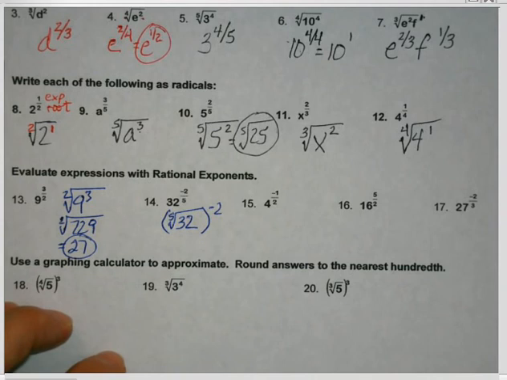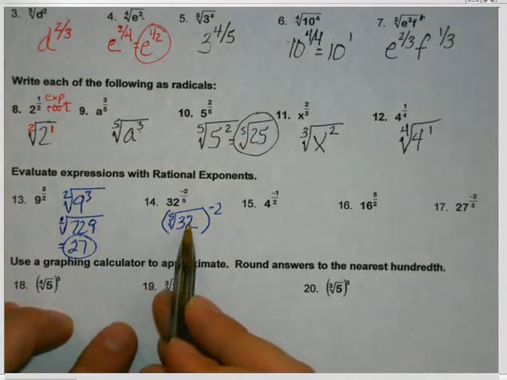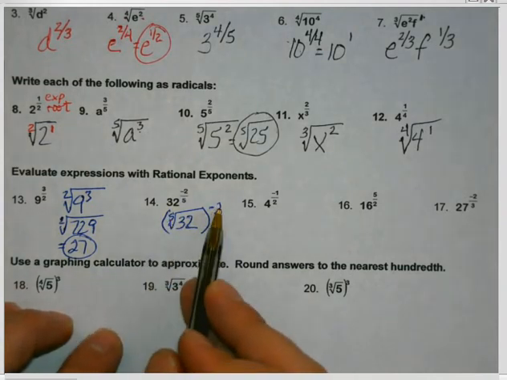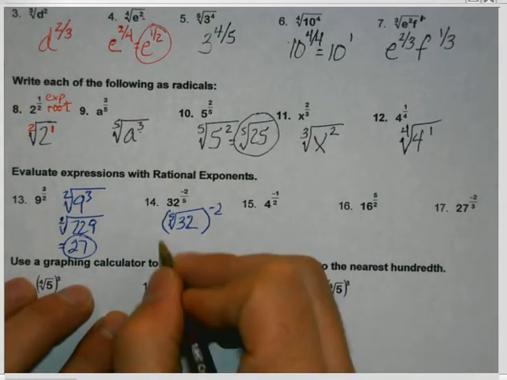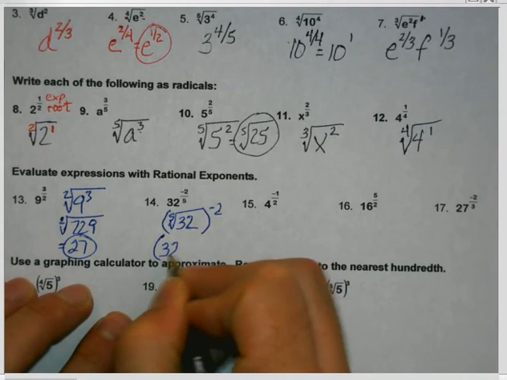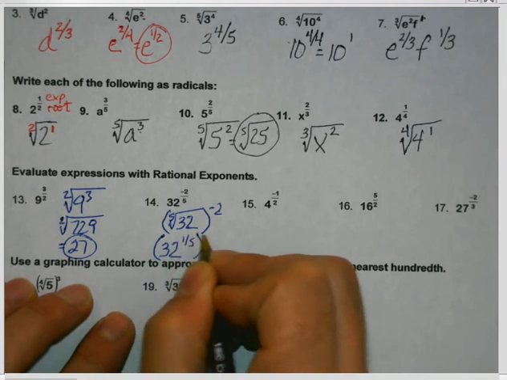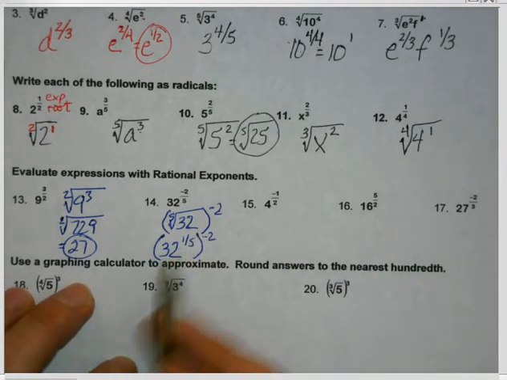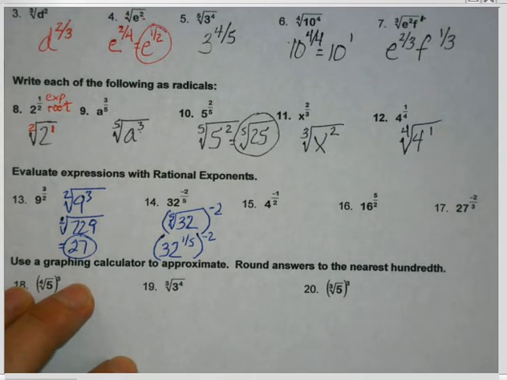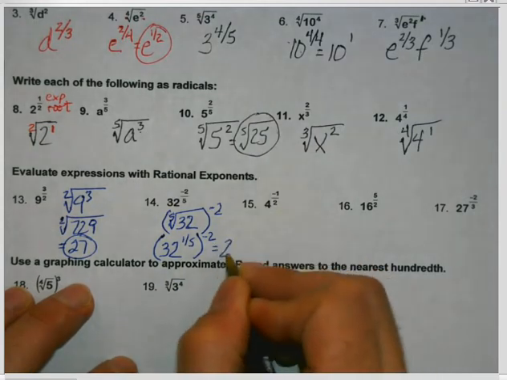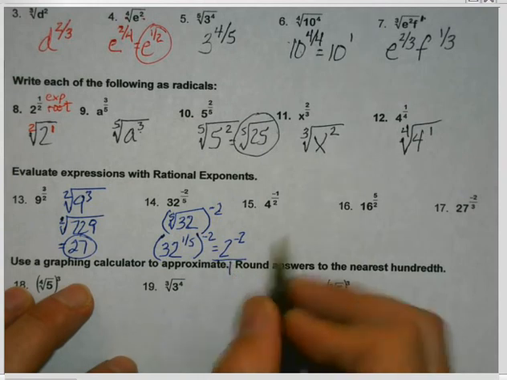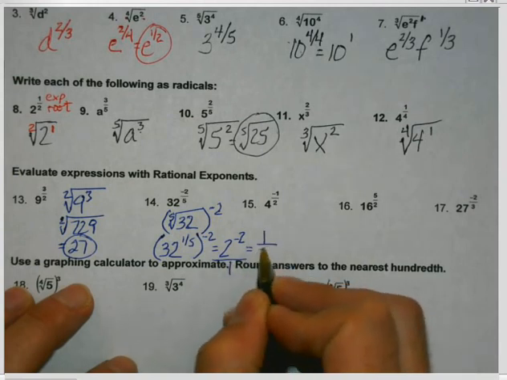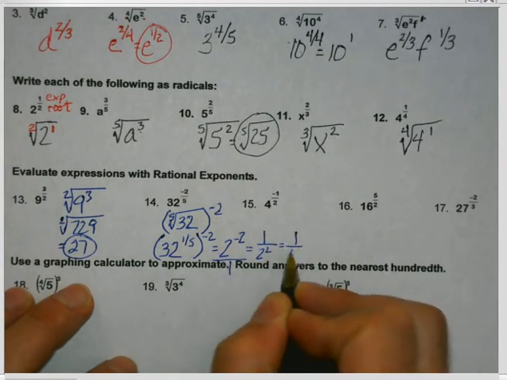That gets the same answer. So some of you are like, ooh, now what are you doing, crazy man? I can also choose to put my exponent out here. You're like, well, why would I do that? Here's why. 32 to the 1/5, if I put that in the calculator, is 2. How do I fix a negative exponent again? Flip it to the bottom. This is a fraction, it's over 1. It's going to be 1 over 2 squared, which is 1 over 4.